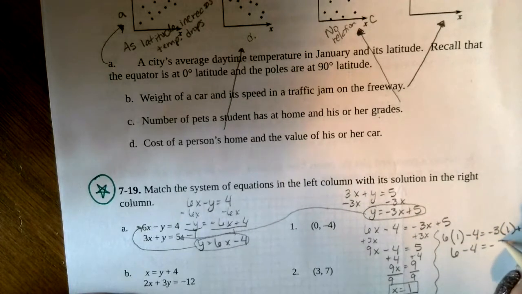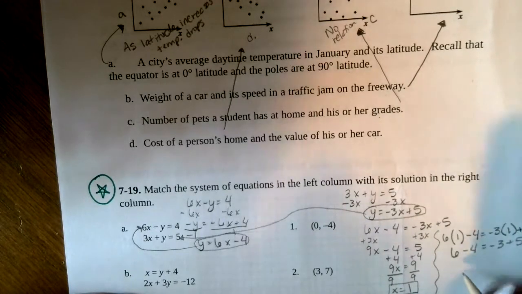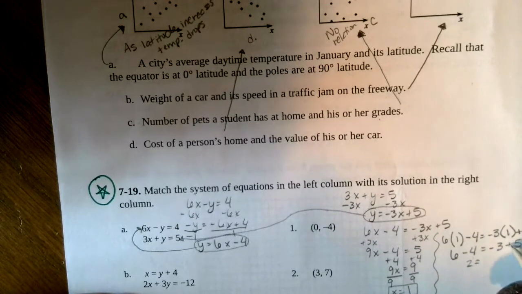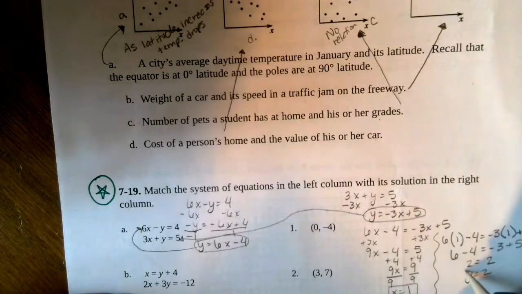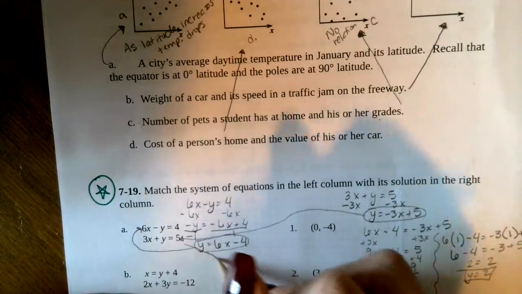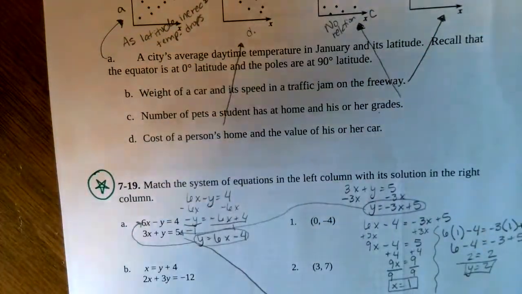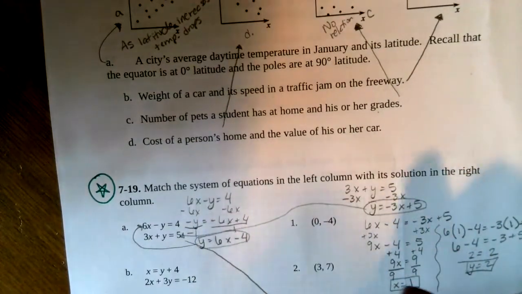Negative 3 times 1 is negative 3 plus 5. 6 minus 4 gives us 2. Negative 3 plus 5 gives us 2 also. So that means that y equals 2, which matches up beautifully. All right, so we can match those two. So far, so good? All righty. Next up.